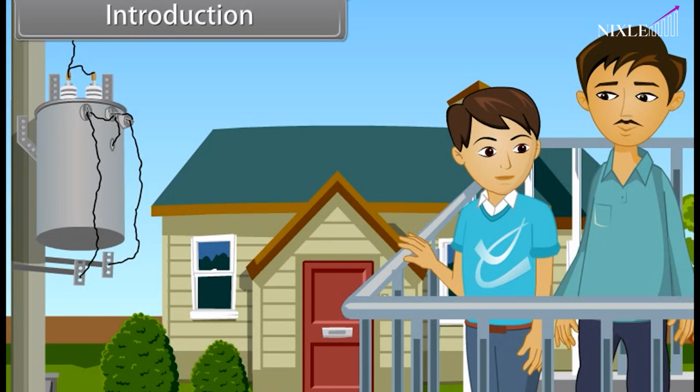Electricity produced at the power station is of many thousands of volts. This transformer lowers down the voltage to 220 volt for household and 440 volt for industrial purpose. Okay, father. And I want to know more about this. To know more about transformers, you have to explore the alternating current.